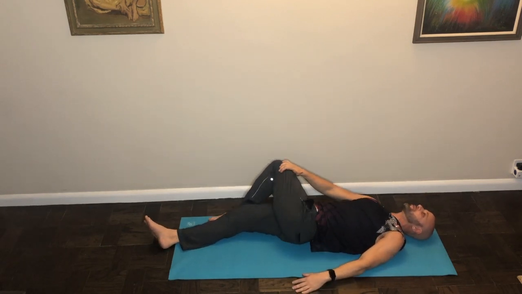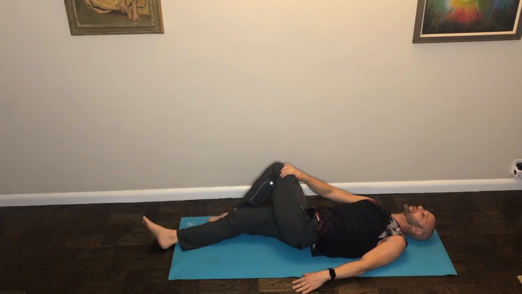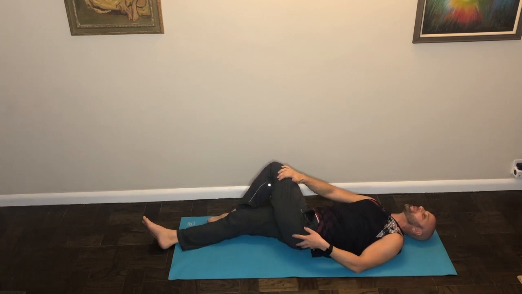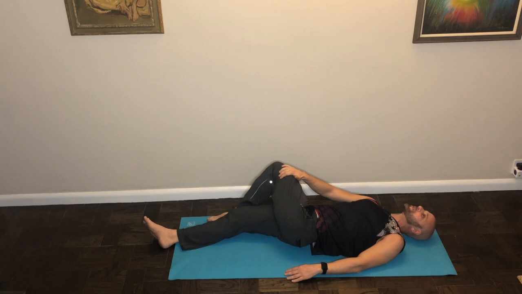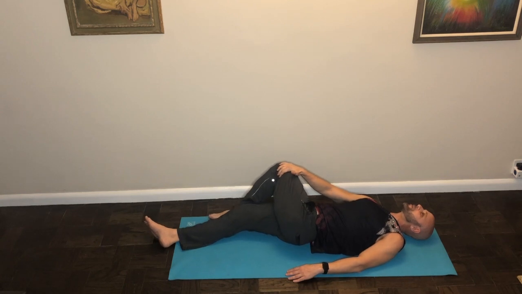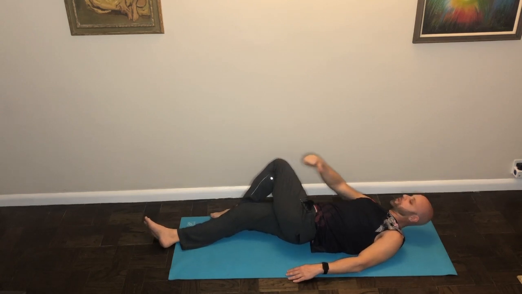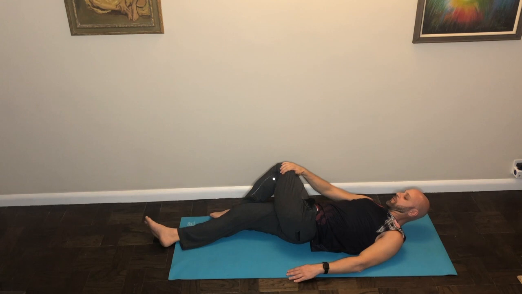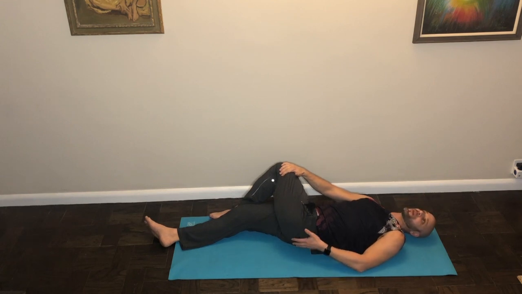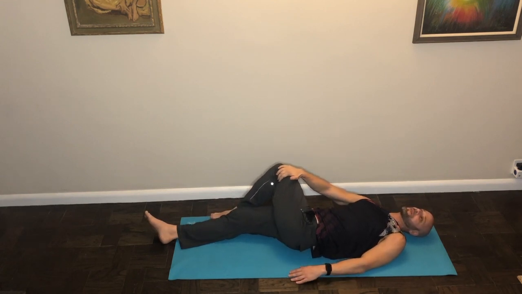And again, we're going to do 10 impulses just to open up the foramen in here where the nerve exits from the spine, stretch out the muscles in the glute, piriformis. And then we're going to hold it for 30 seconds, pulling the knee this way down towards the floor and trying to keep your pelvis as flat as possible.